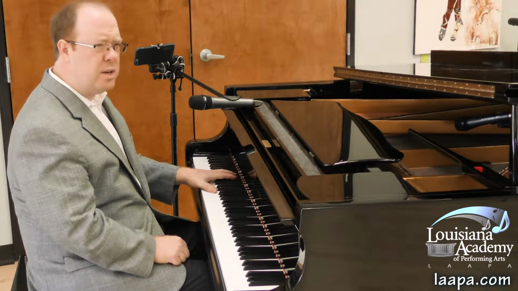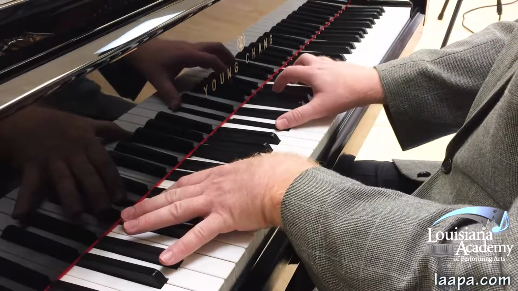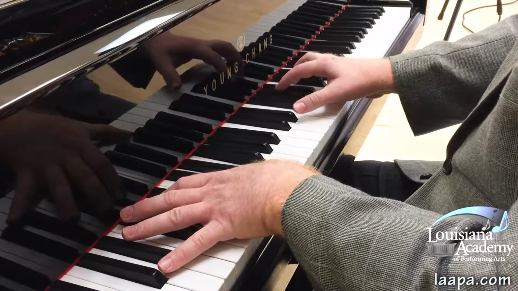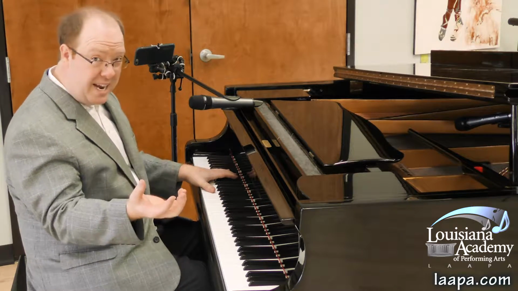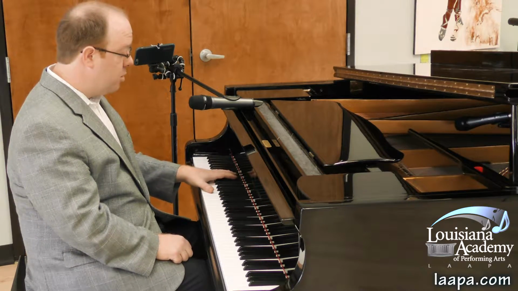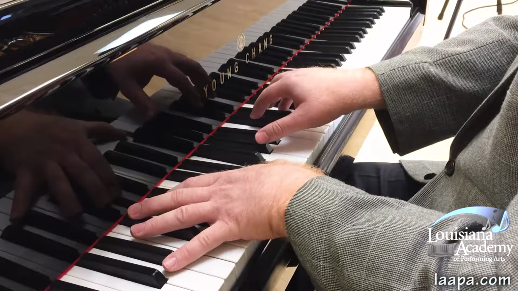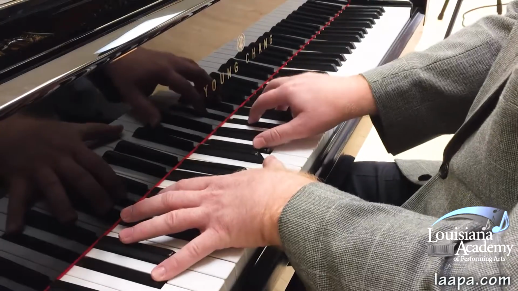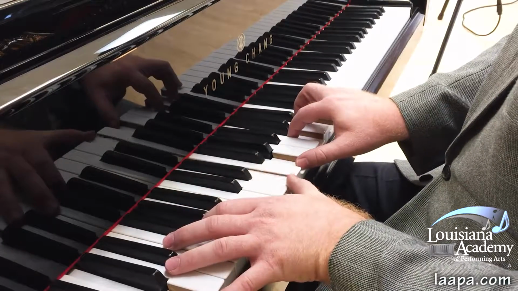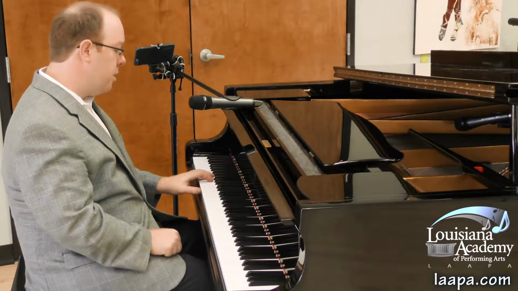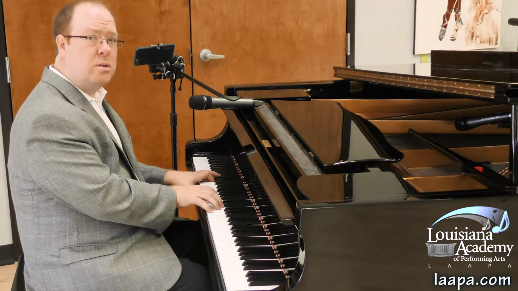Okay, now what if I really wanted to give some power to that? I could do something like this. Okay, and that's a very large chord. You could also do something like this. You could combine open and closed. So maybe I would do an open down here in my left hand and then put the closed on top. That's a pretty common thing that I'll use a lot. So left hand, open, right hand, closed.